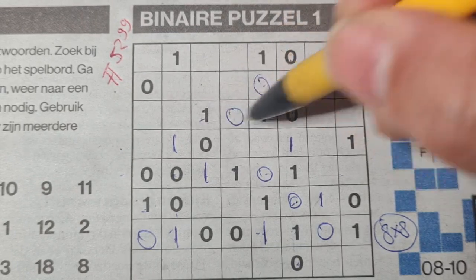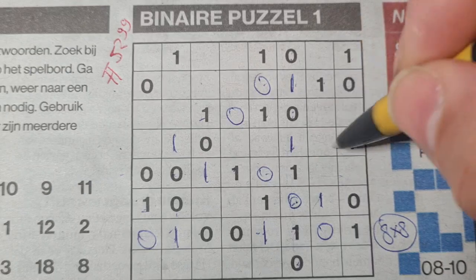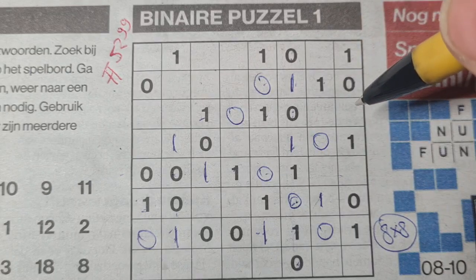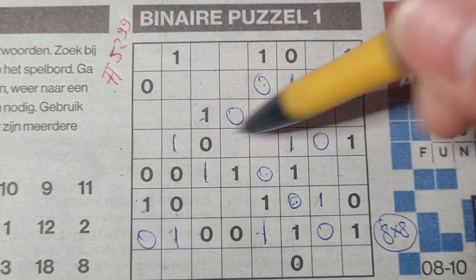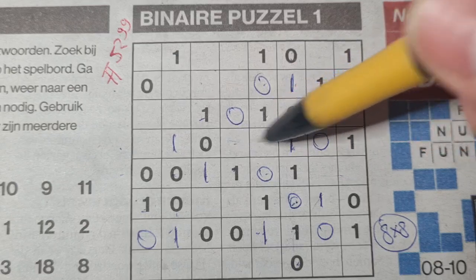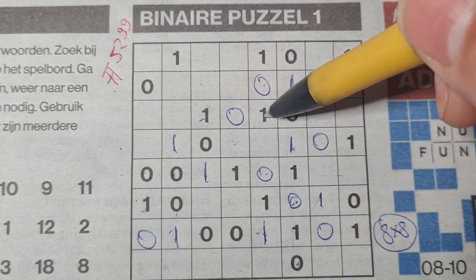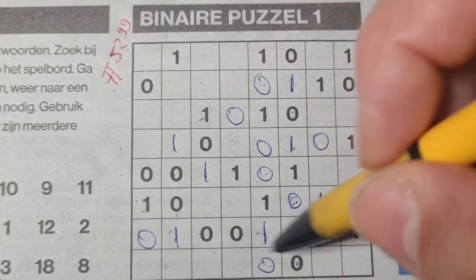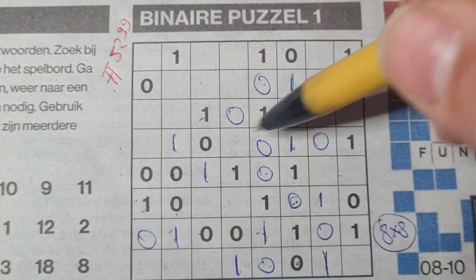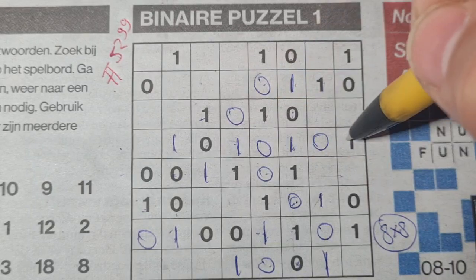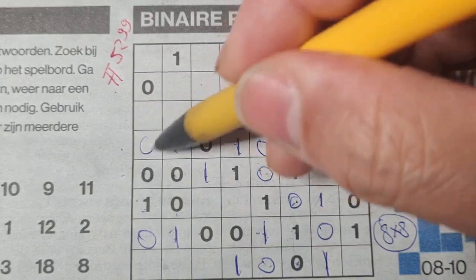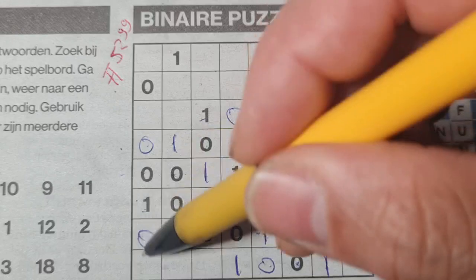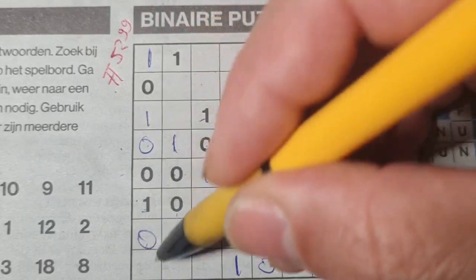Between 2 ones comes an O. Between 2 ones comes an O. I know between an O and a 1 with 2 empty boxes. Oh, wait. We have here 4 ones, so the rest are O's. Double O, here one, there one. Between 2 O's comes a 1. 4 ones we have here, so the rest are O's. 4 O's we have here, so the rest are 1s.